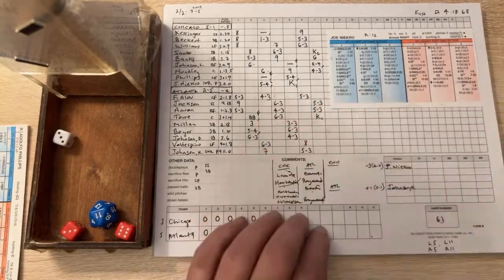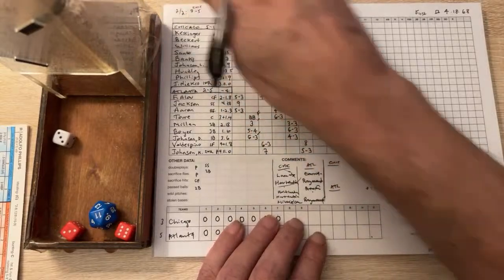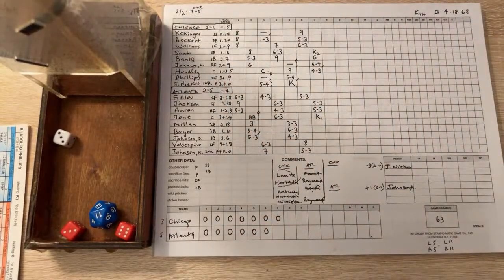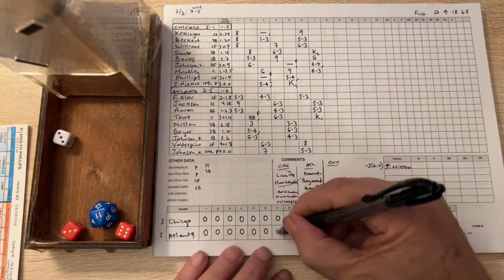Oh my. We move to the top of the 8th in a scoreless ball game.